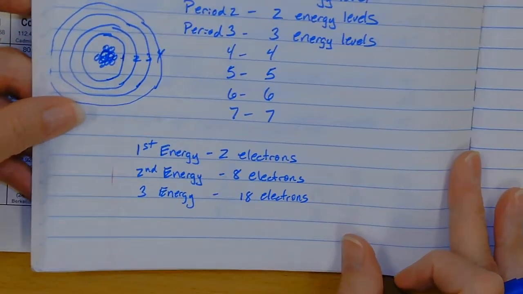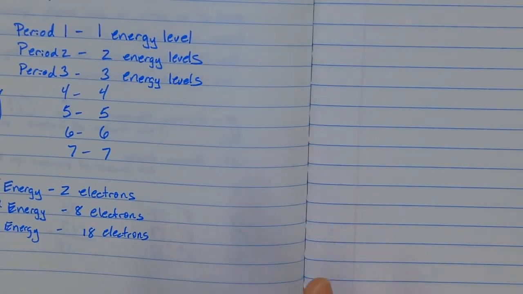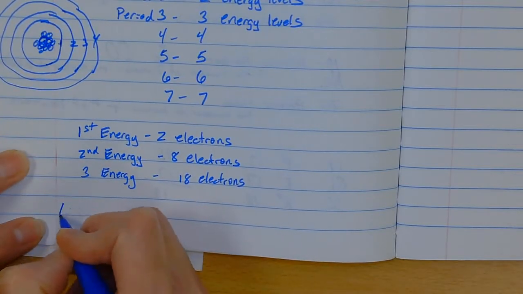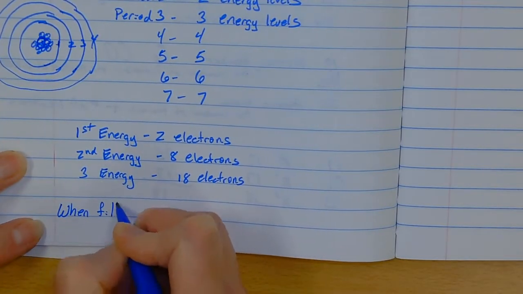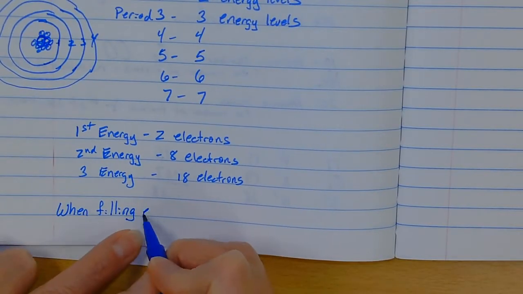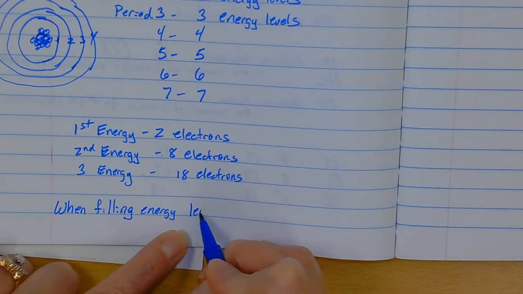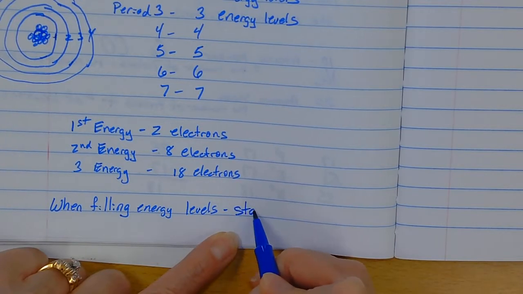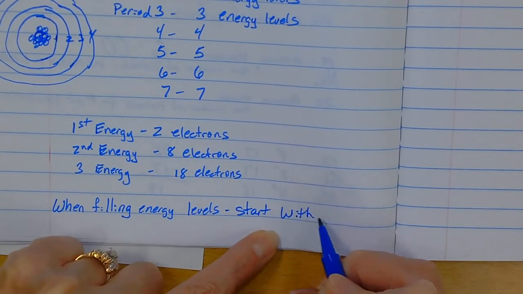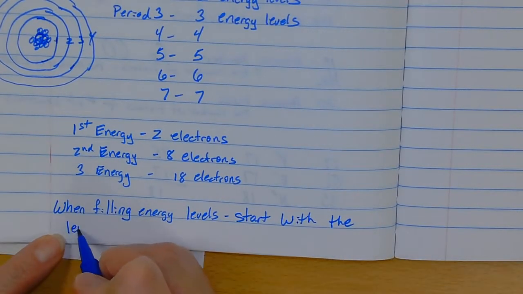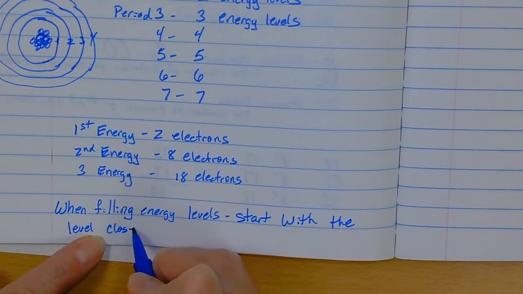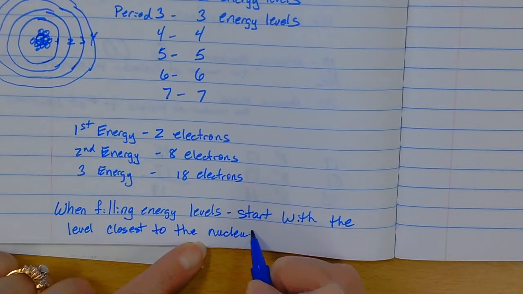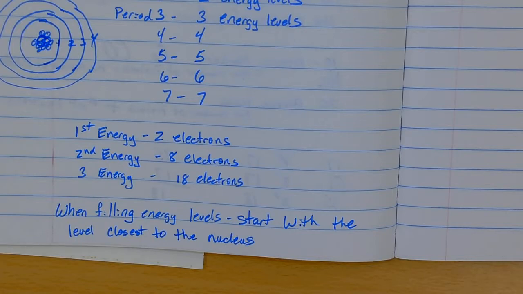So when filling these energy levels, you start with the level closest to the nucleus. You always start with the level closest to the nucleus.